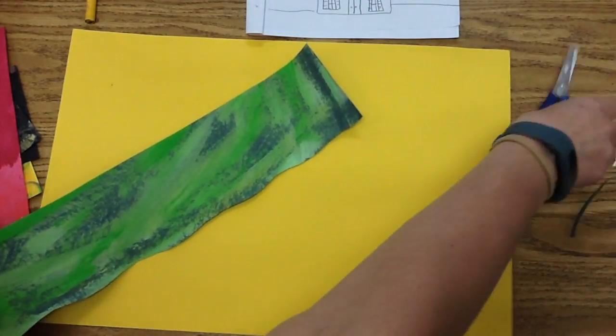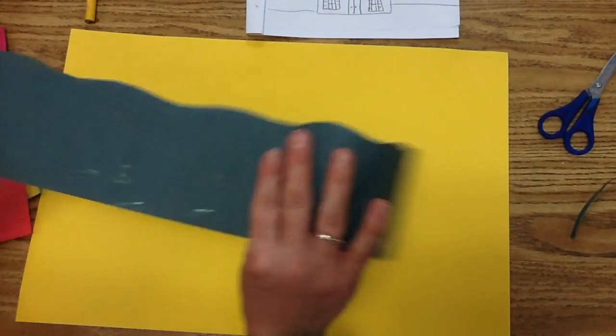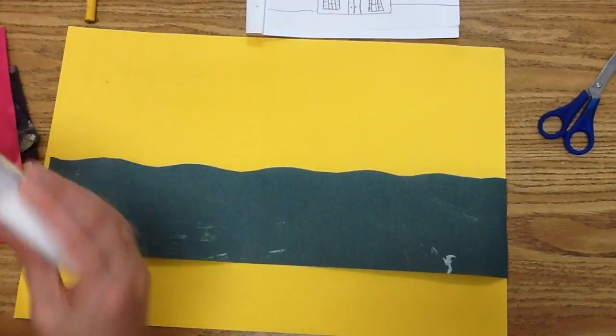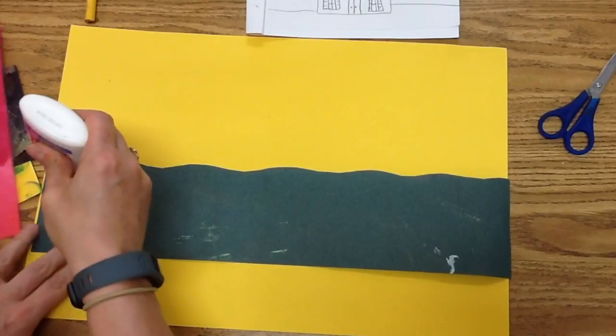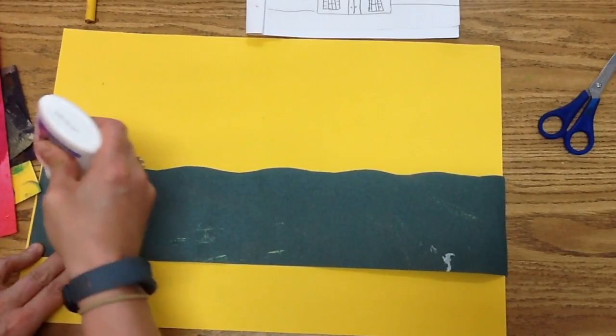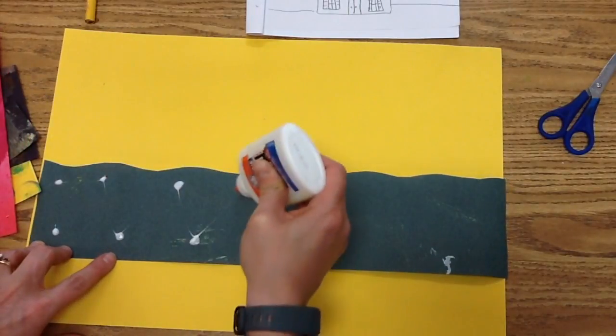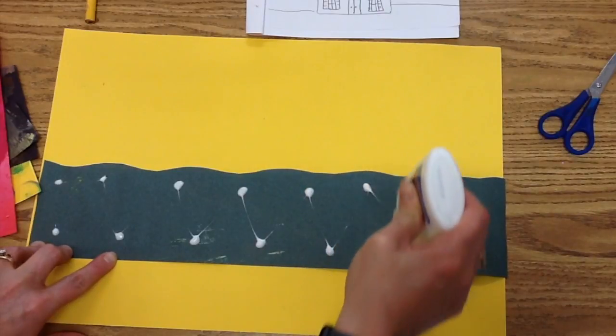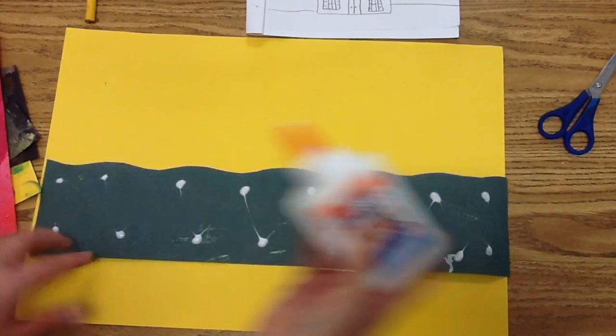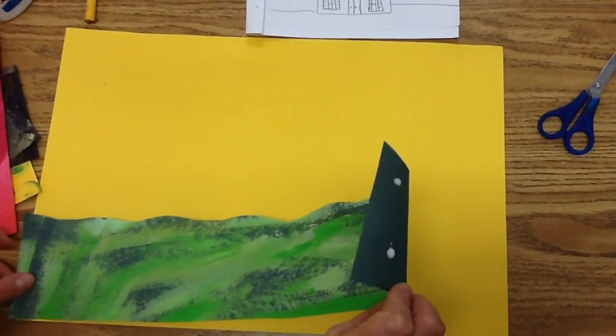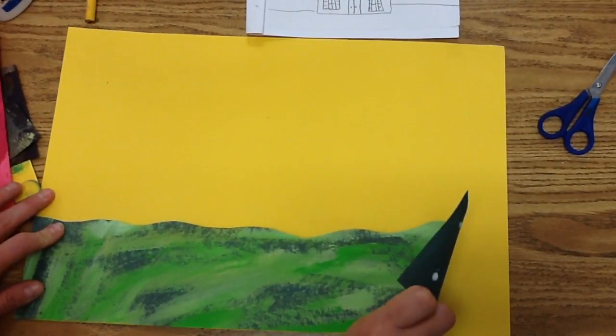There we go. Don't need the skinny one. I want the fat one. I'm going to turn it over on the plain side, and I'm going to put some baby dots of glue. I don't want to get my dots of glue too close to the edge. I'm going to keep them out here sort of in the middle. And now I have some land on which I can build my house design.